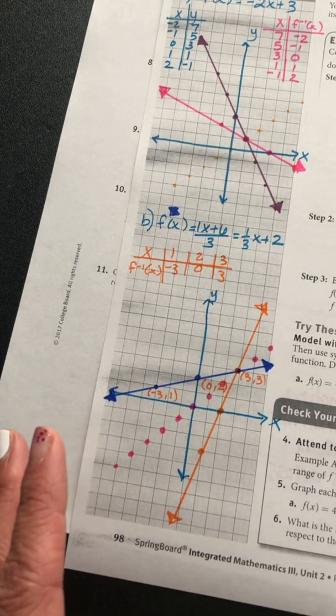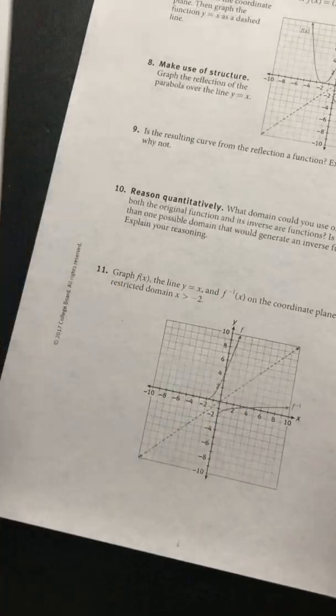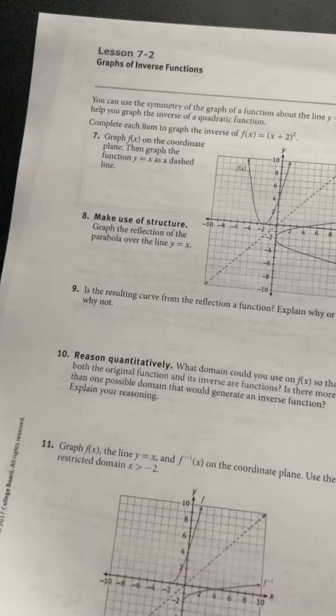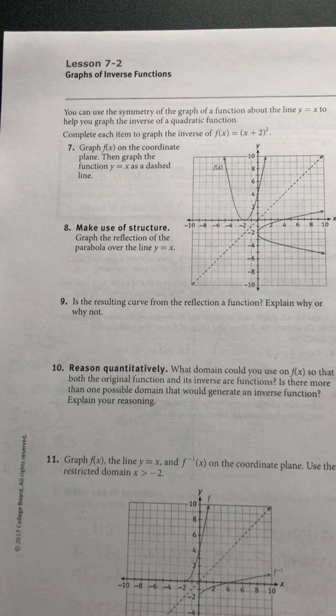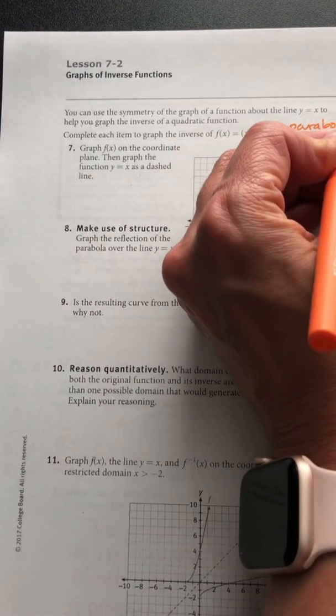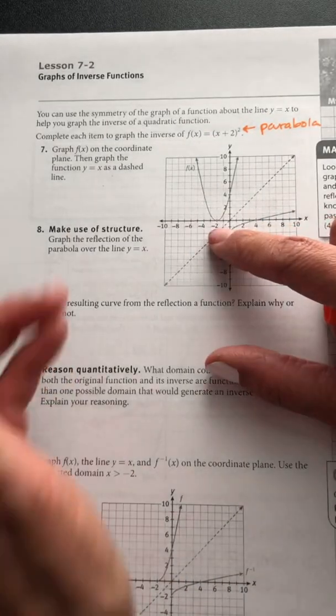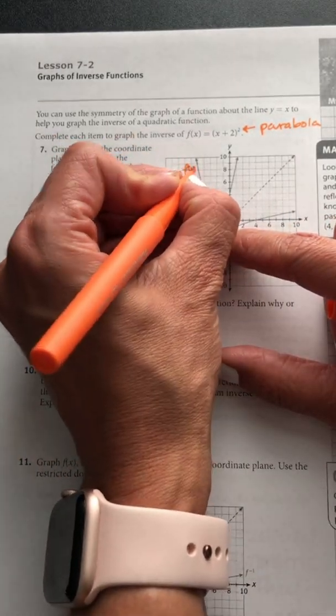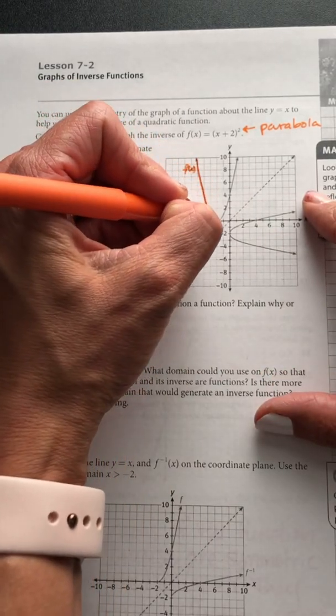So let's go on to number 7. You can use the symmetry of the graph of a function about the line y equals x to help you graph the inverse of a quadratic function. Okay, so it says complete each item to graph the inverse of f of x equals x plus 2 quantity squared. Okay, this is obviously a parabola because it is to the second power. And there it is, f of x is right here. I'm just going to trace it in my orange pen here.